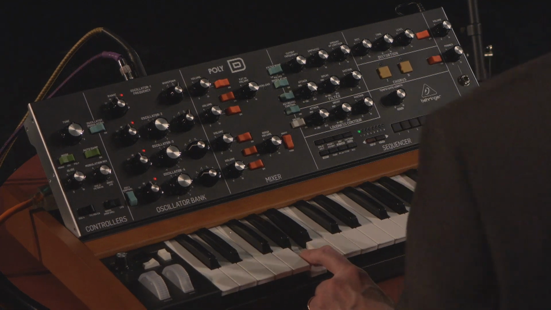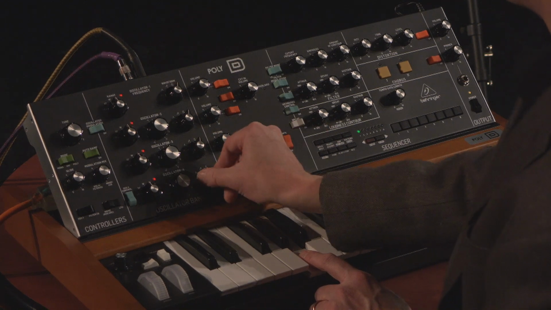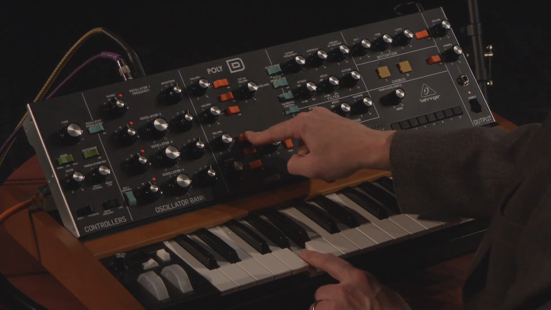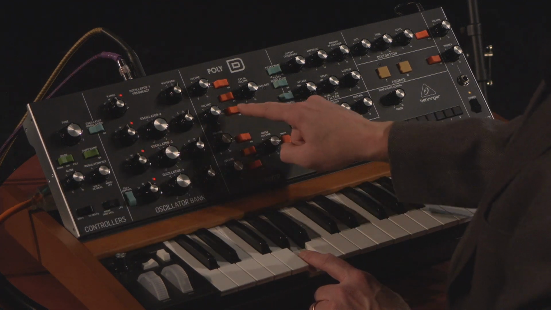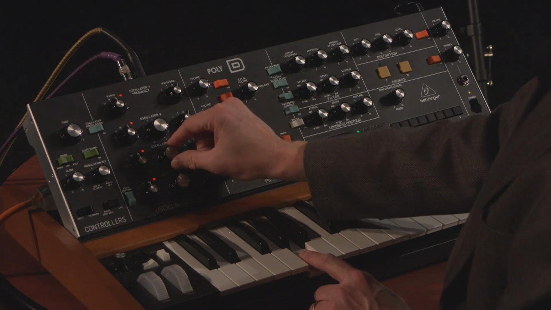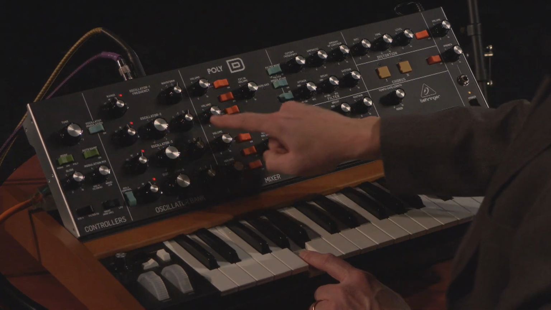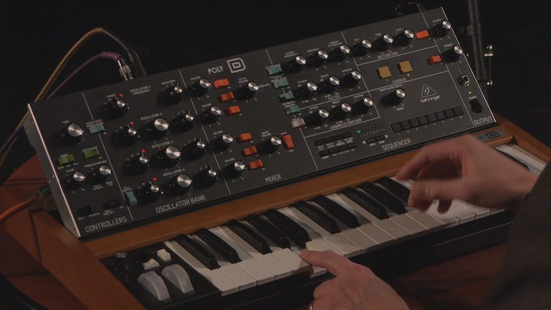So I've got this cool sound, but I can add to it. I dial in the same square wave at oscillator 3, and it's at the same note. If I turn oscillator 2 off, we can tune it up, and it's at the same note as oscillator 1, but I'm going to move it an octave up. Add back in oscillator 2, and now I'm getting an even bigger, richer sound.